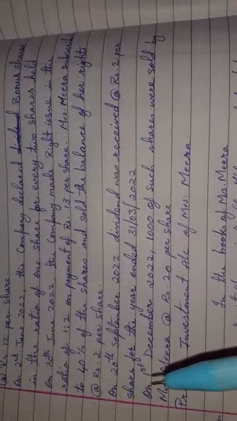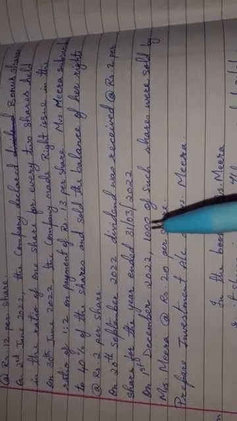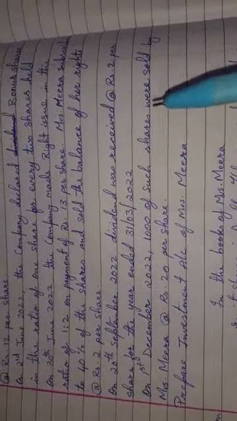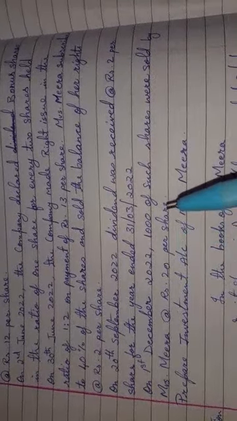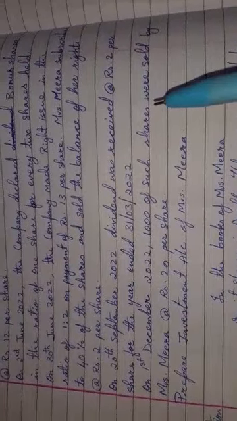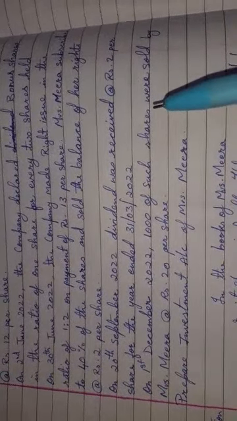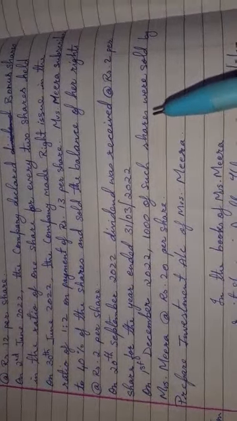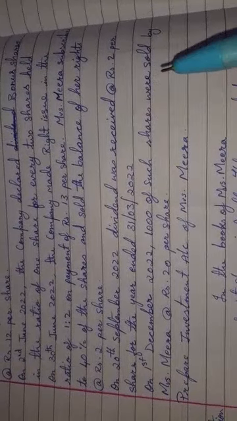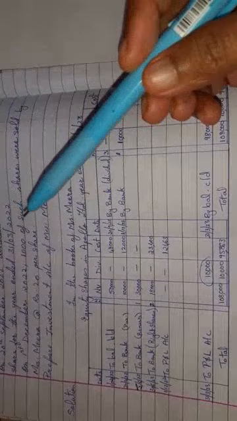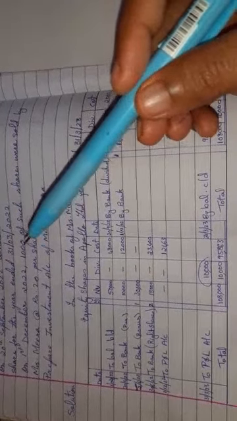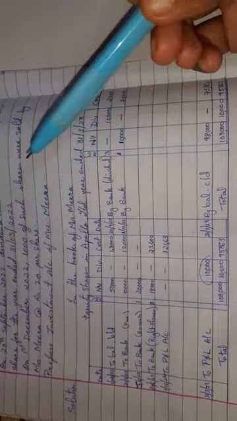Let us move ahead with the next transaction. On 1st of December, 1,000 shares of Apollo company were sold by Mrs. Meera at rupees 20 per share. So now sale is taking place. Purchase entry appears on the debit side and sale entry appears on the credit side. As you can see here, sale is taking place of 1,000 shares.